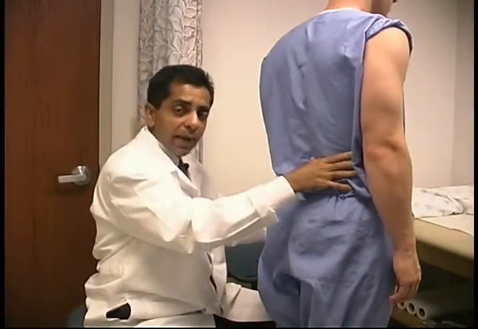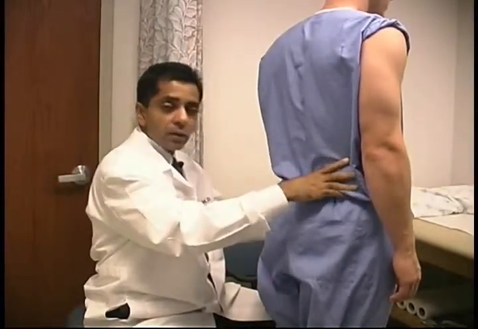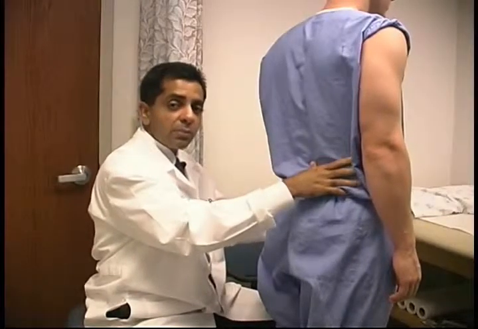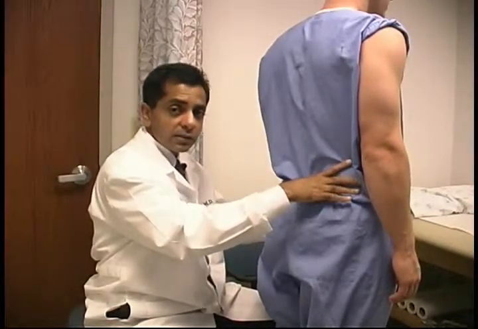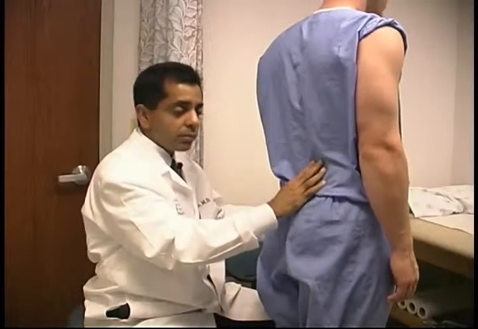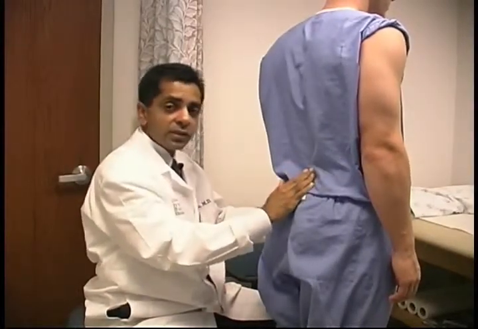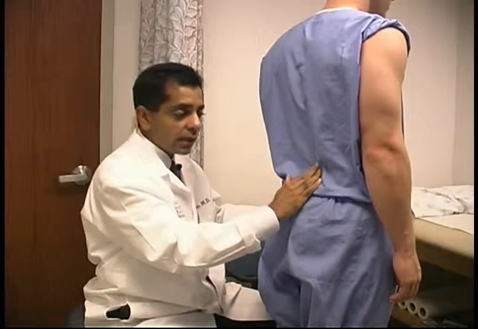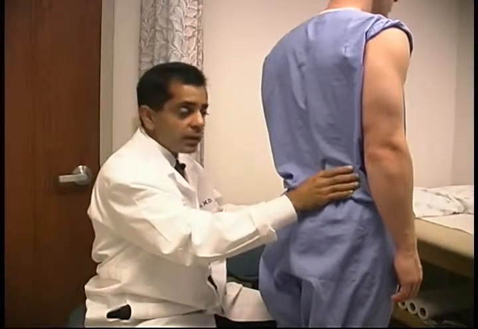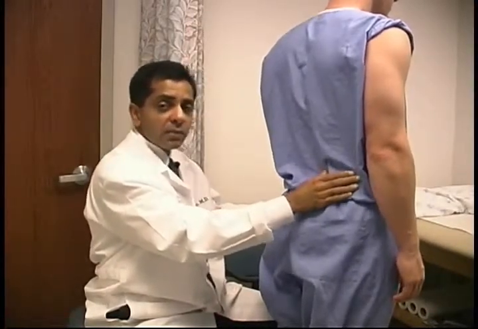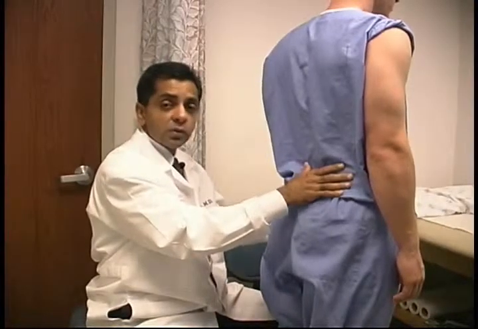You palpate their back at each level and you check that there is no step off between the spinous processes. And some people with severe spasm on one side from a disc herniation that's irritating the nerves on one side, you may actually be able to feel asymmetric muscle spasm on one side as opposed to the other side of the midline.